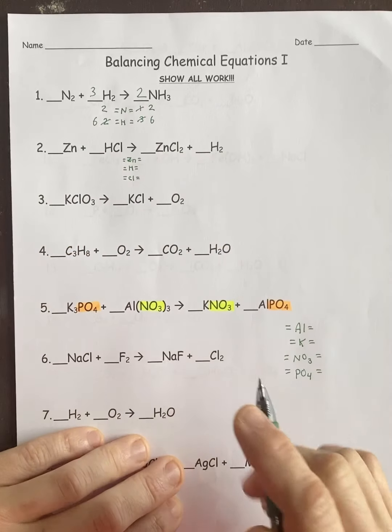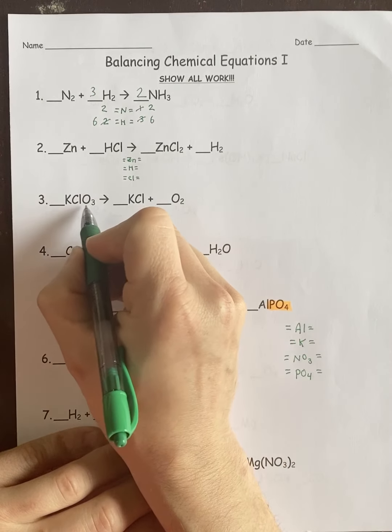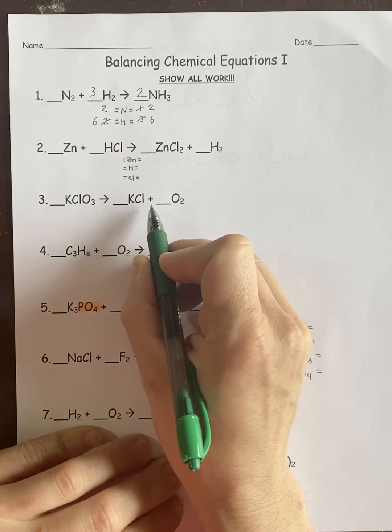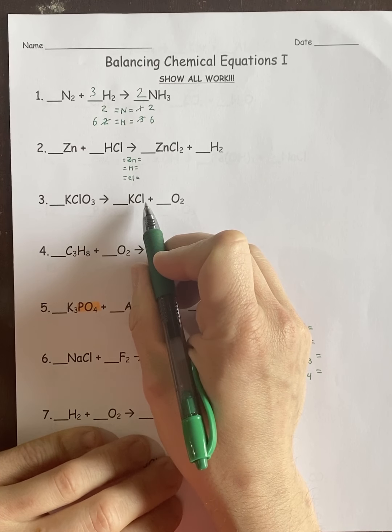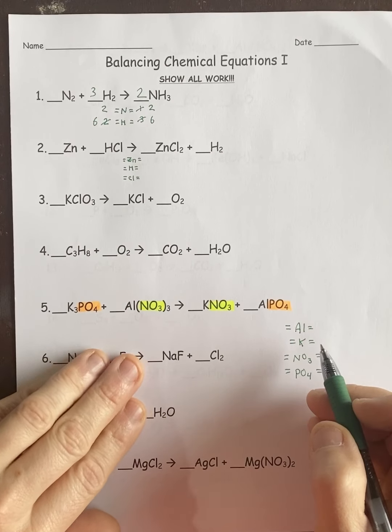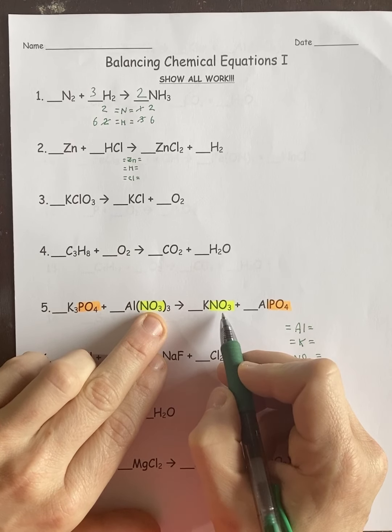I'm not going to do the next one. And be aware with polyatomics, just be careful. ClO3 is a polyatomic. It is found on table E, but because it doesn't stay ClO3, I can't keep track of it as a group. I have to keep track of it as individual Cl and individual O. On number 5, this was one I wanted to do with you, they do stay together. The PO4s stay together, the NO3s stay together.